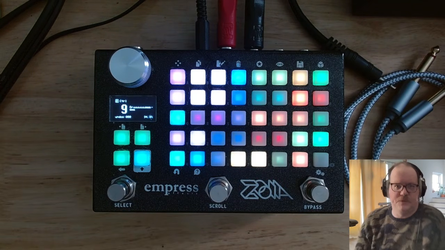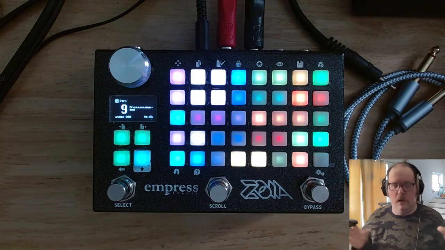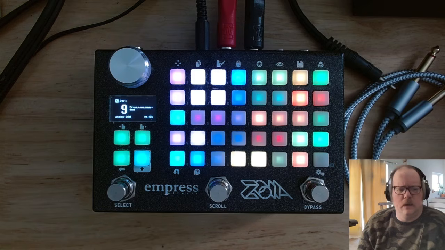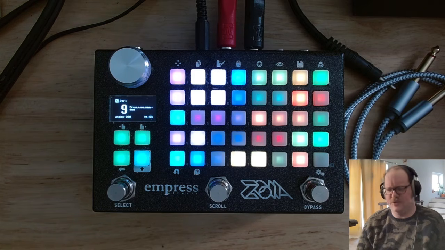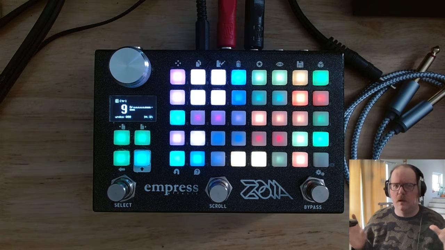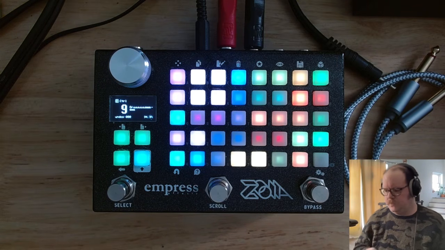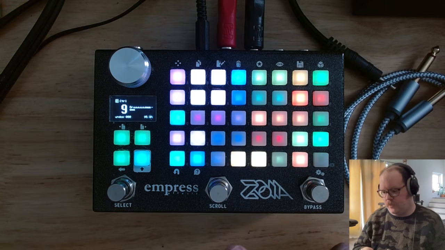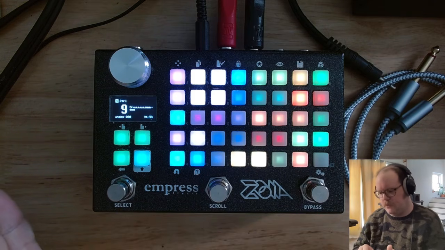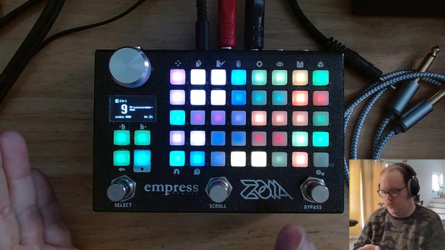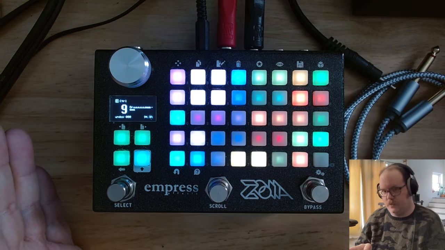So this is a patch called Drum. Yeah, after 7 years of naming patches, sometimes you just name them Drum. So what it is, is a two-voice drum synth. On the left-hand side, you have one of those voices, and on the right-hand side, you have the other.